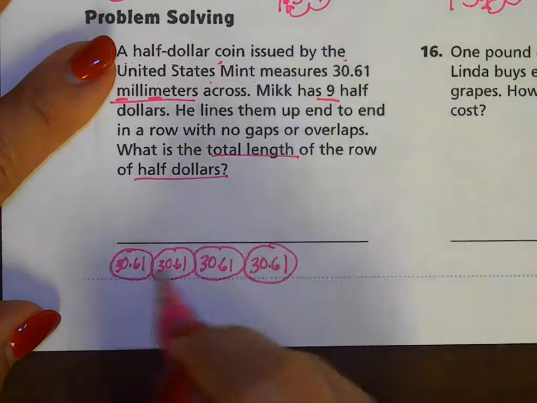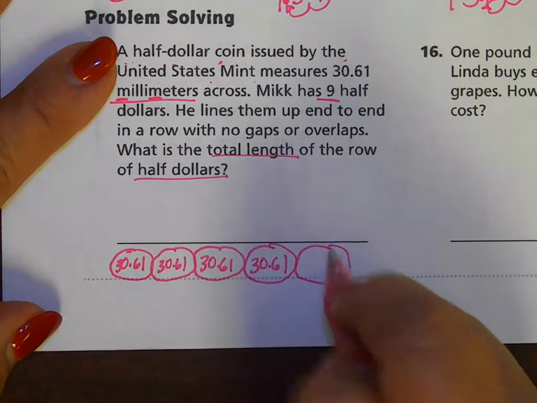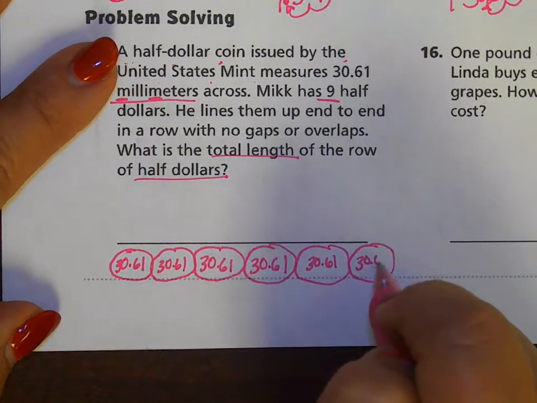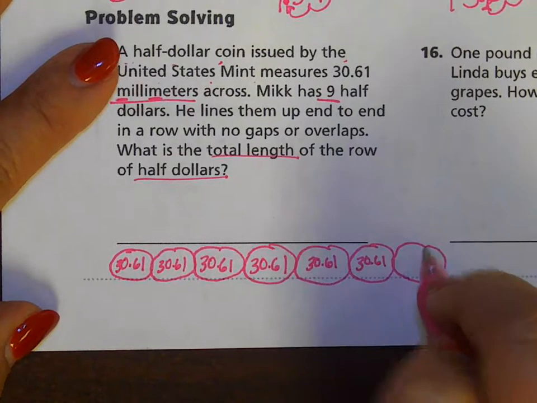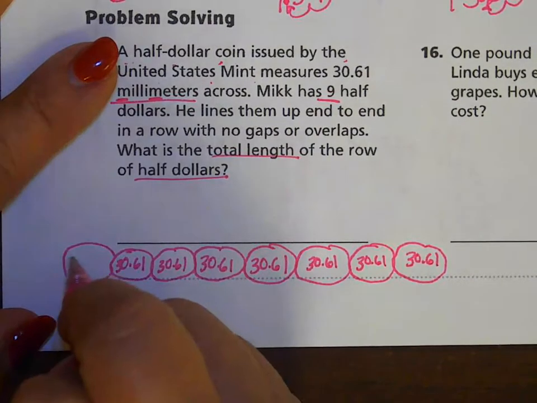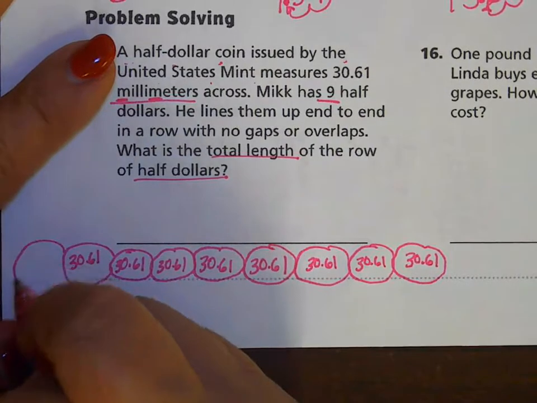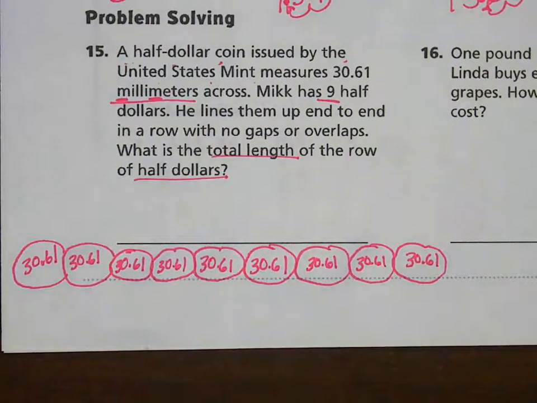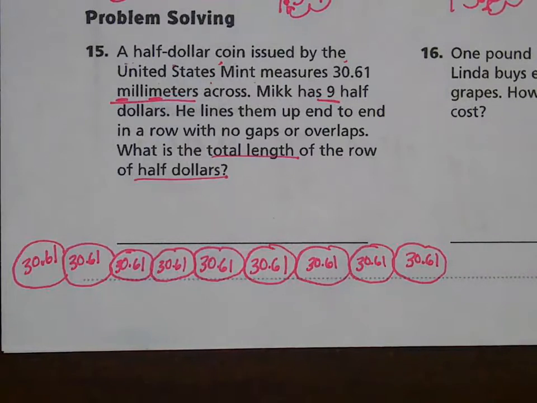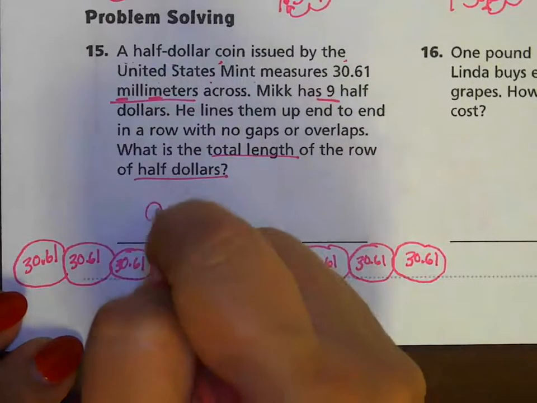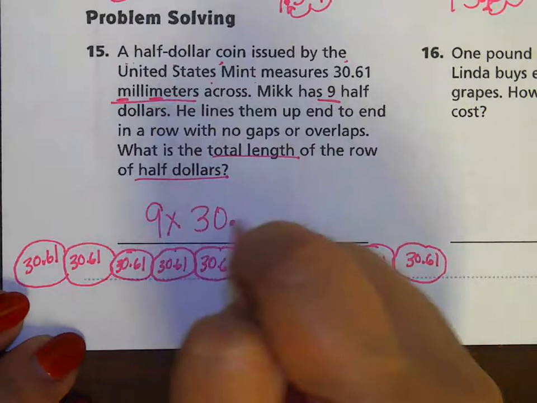30 and 61 hundredths. That's 1, 2, 3, 4, 5, 6, 7. I'm just going to add it over here. 8 and 9. Okay, what operation am I going to use? This is almost the same concept that we've done in class since the first unit, since we first started school. I have how many groups? I have 9 groups. I'm going to have 9 half dollars. So 9 times 30 and 61 hundredths.